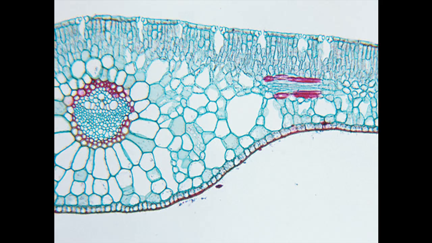It's not actually too important. I think from the shape, I'm still fairly certain it is the right way up. So I'd be thinking this is my palisade mesophyll, epidermis at the top, epidermis at the bottom, probably spongy mesophyll down here. We've got a vein here, bundle sheath cells around the outside.